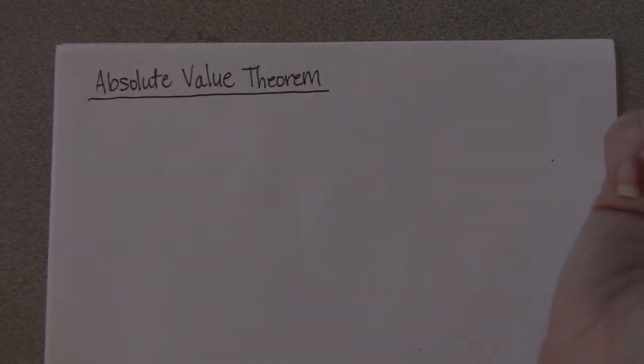If any of you ever took physics, and even if you didn't, this is an easy concept to understand. So if you have a sine or a cosine wave, right?